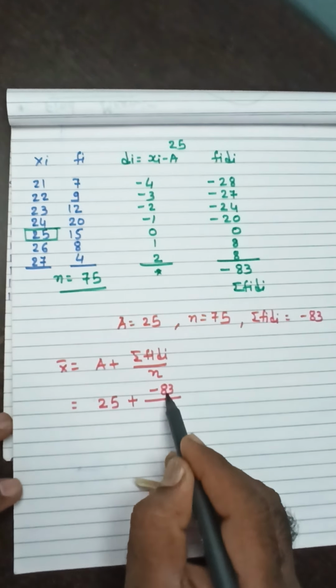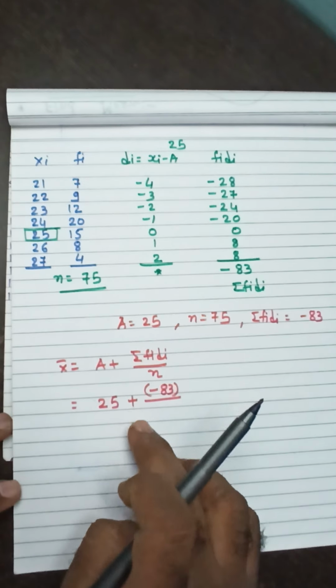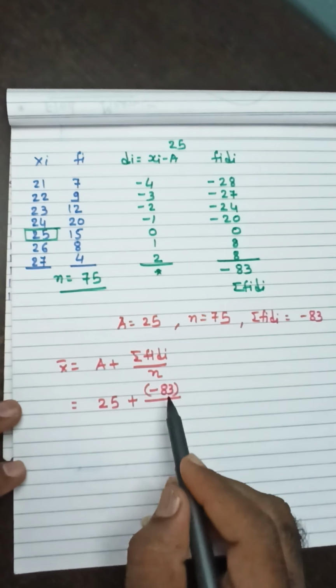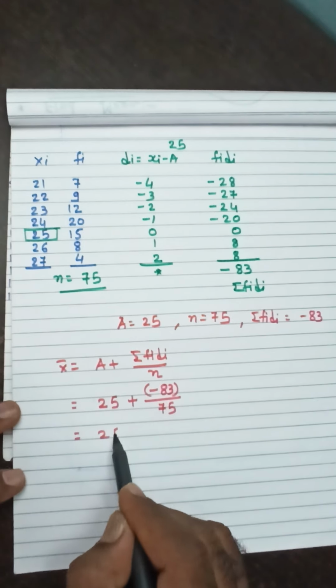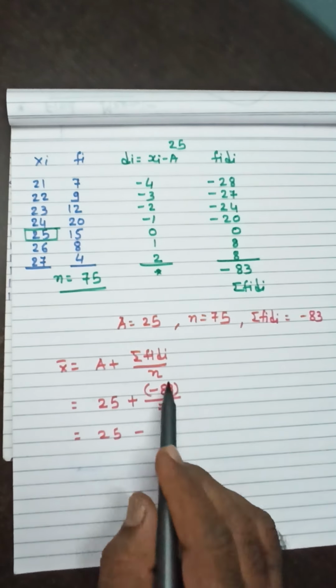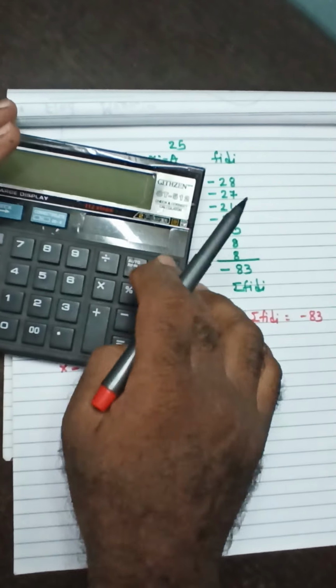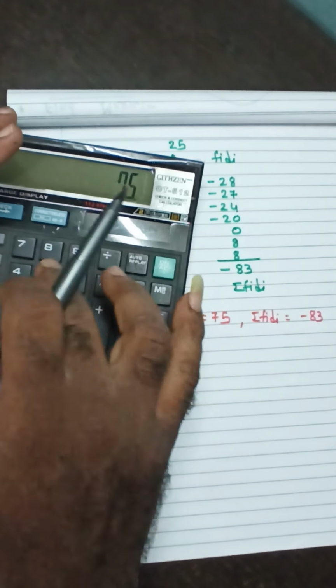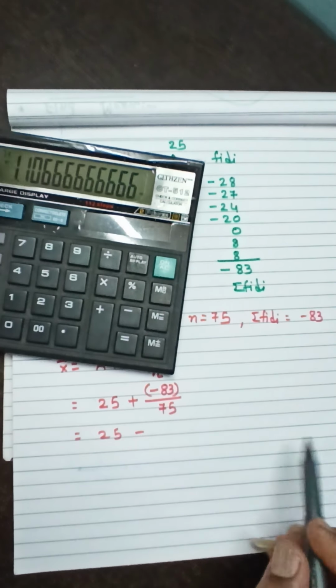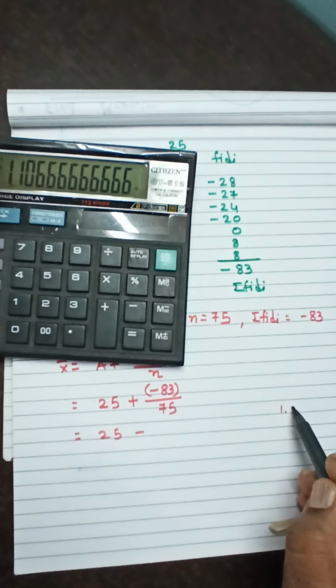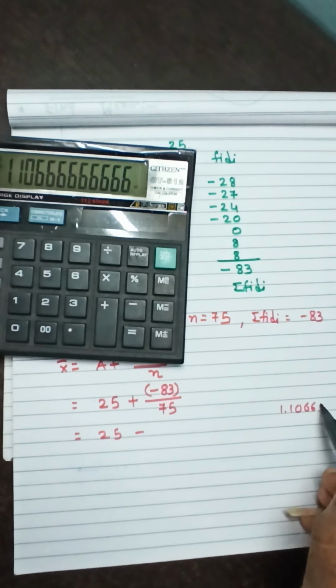So minus 83, or we can write directly minus here, upon 75. So 25 minus 83 upon 75. 83 upon 75 is 1.10666.